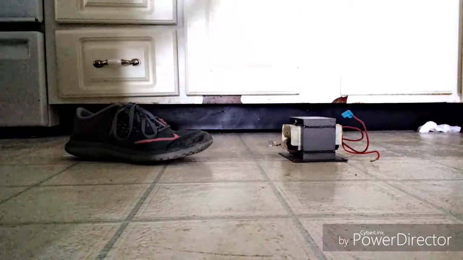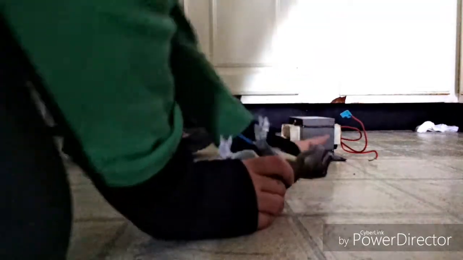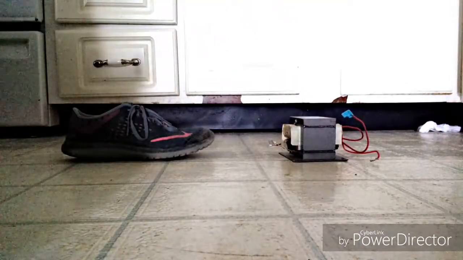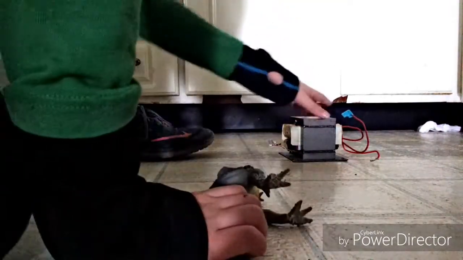Welcome to my second test of Newton's first law of motion. So in this part, I will be throwing this dinosaur at this shoe and this microwave oven transformer to see which one of these will move more. And this is very heavy. It's about 6.2 pounds. But this one is like less than a pound.